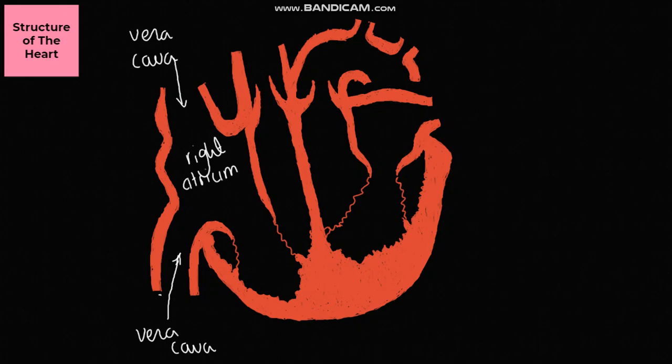So how it's done is that the right atrium relaxes its muscles in order for deoxygenated blood from the head and from the body to enter into the right atrium. When the right atrium is full, or it can't hold more blood, it then contracts its muscles, which forces this valve over here, which I'll talk about, to open, which leads into the right ventricle.